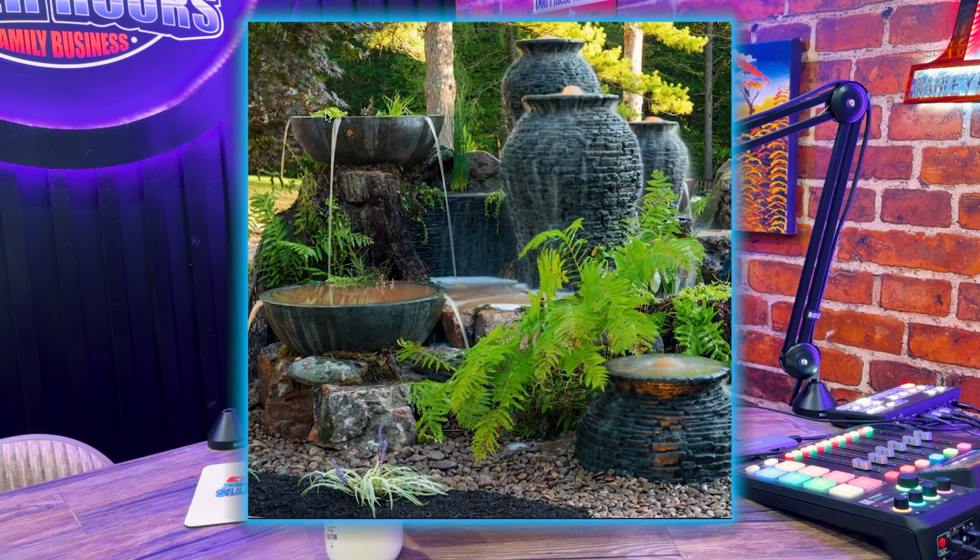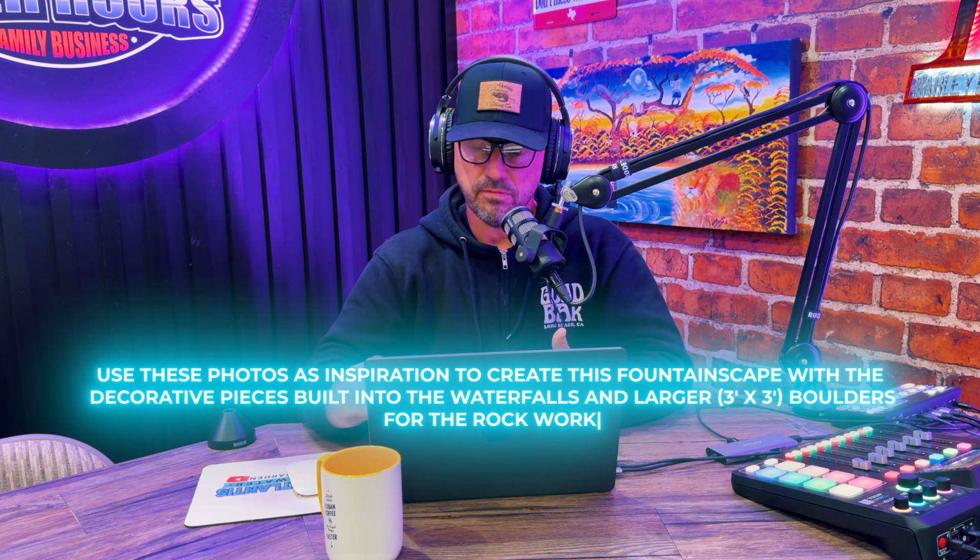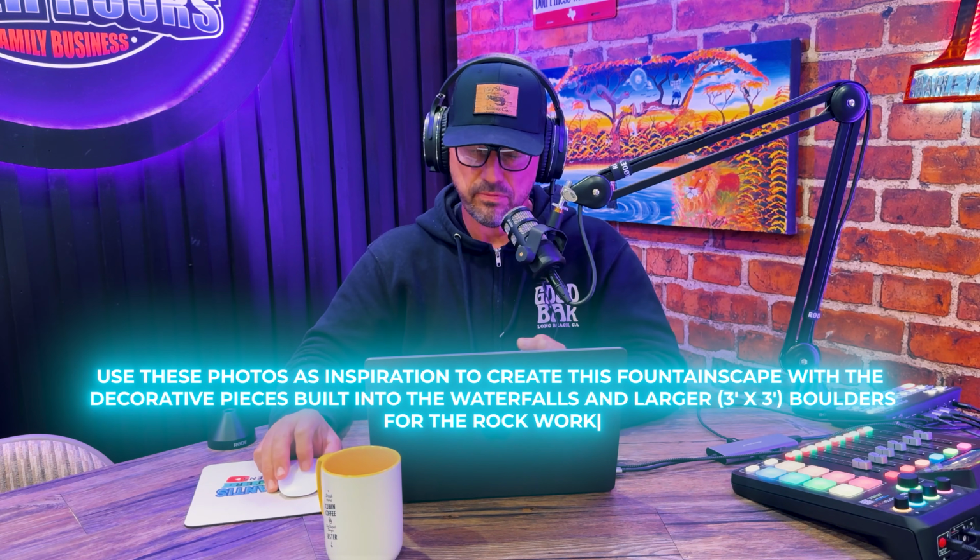So I had a great example from one of my friends over at Tussie Landscaping, something they had done in the middle of a driveway. So I uploaded that, which is a great picture here. And I said, use these photos as inspiration to create this fountainscape with the decorative pieces built into the waterfalls and larger 3x3 boulders for the rockwork.